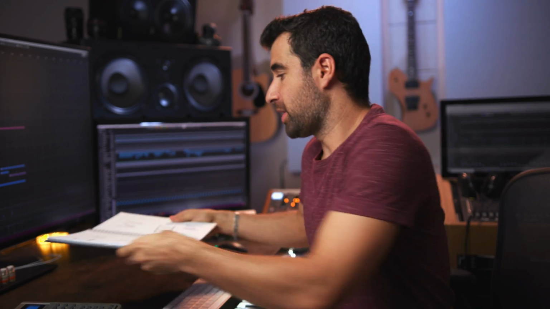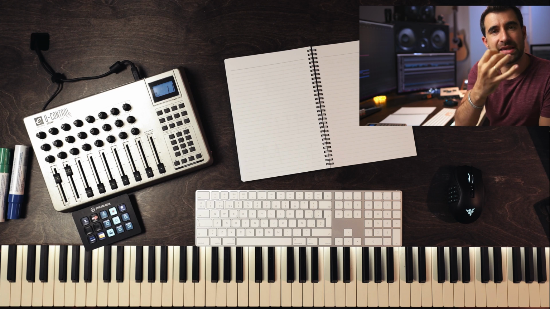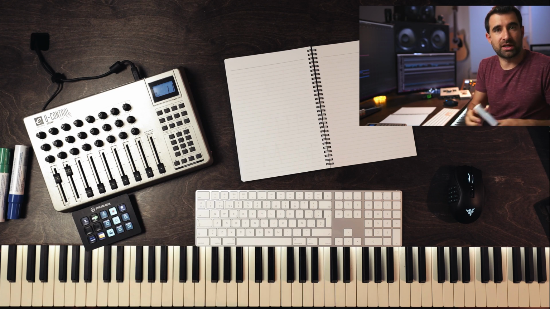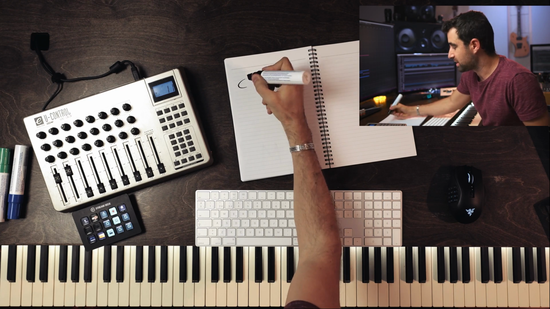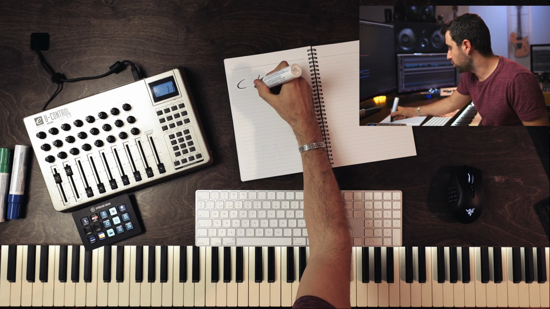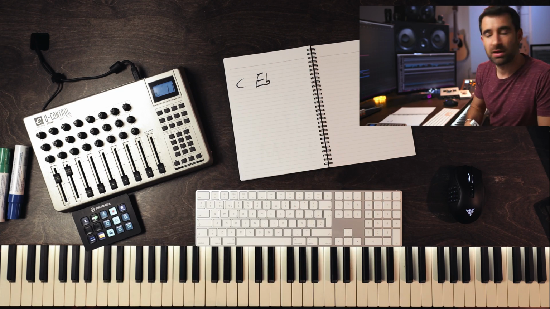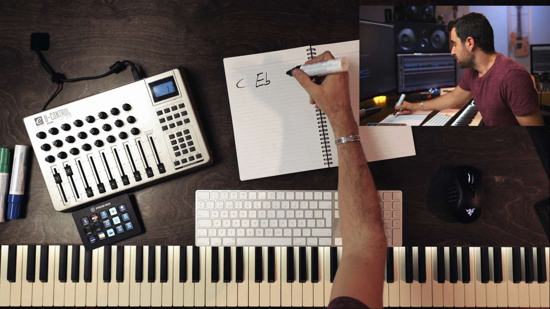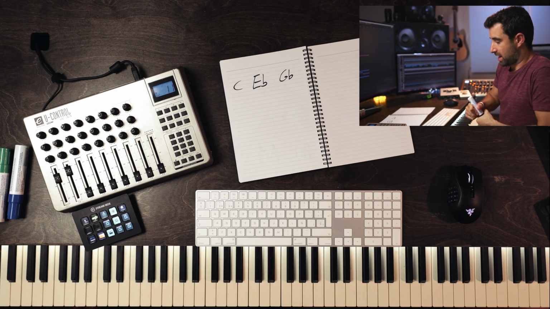Now, the last thing is, what if we challenge this, right? What if instead of respecting this diatonic relationship between these chords, what if we just use major chords or minor chords, no matter what connection there are between them? So what I'm saying is, what if I connect chords that are just major? For example, if I start with C major, and then I move to E flat major, and then I go to G flat major, something like this.